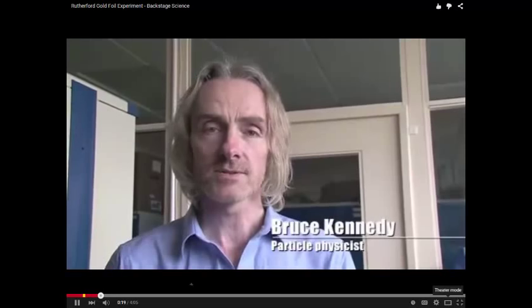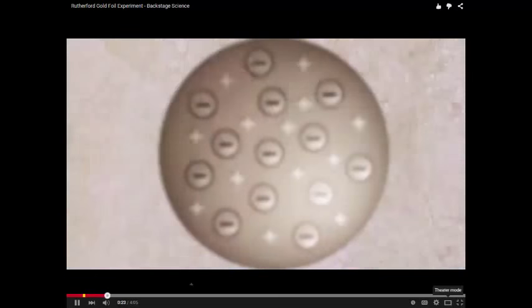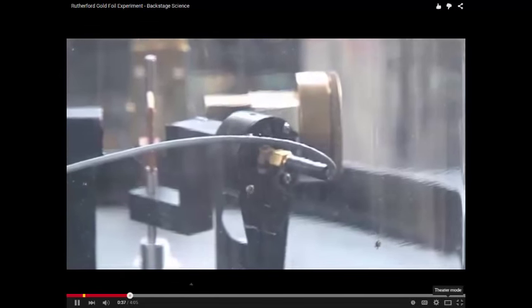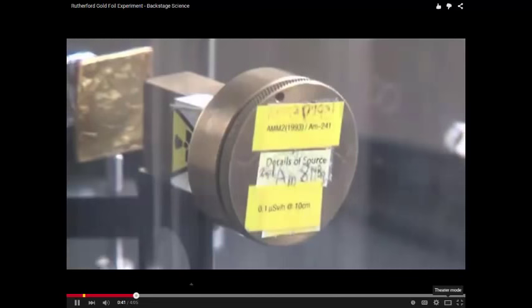At the time he carried out the experiment, the atom was thought to be a blob of positive charge with negative electrons embedded inside it. Now, Rutherford set up an experiment to direct a beam of alpha particles, which he knew to be heavy positively charged particles, and we now know to be the nuclei of helium atoms, through a very thin gold foil. The brass can in the centre of the picture contains a small americium-241 source producing alpha particles.